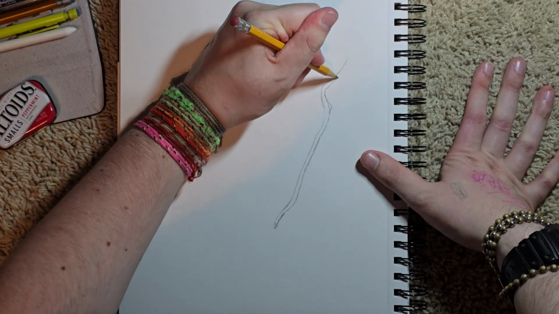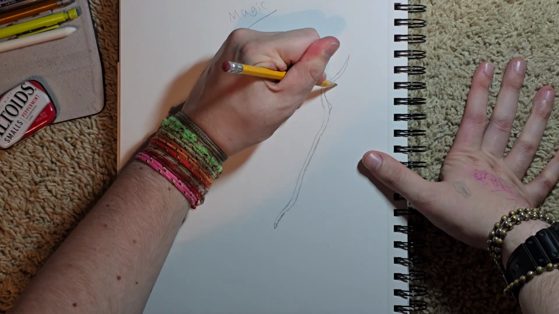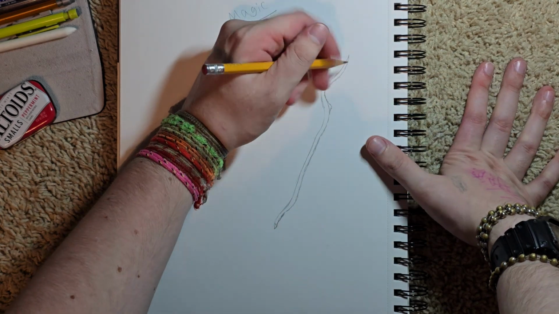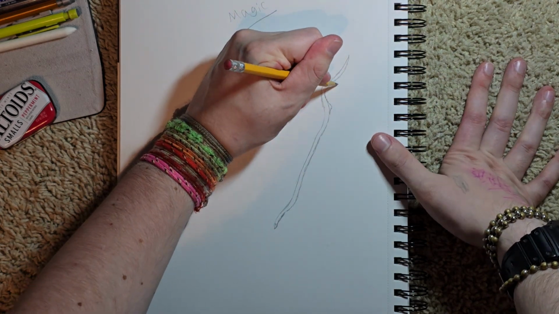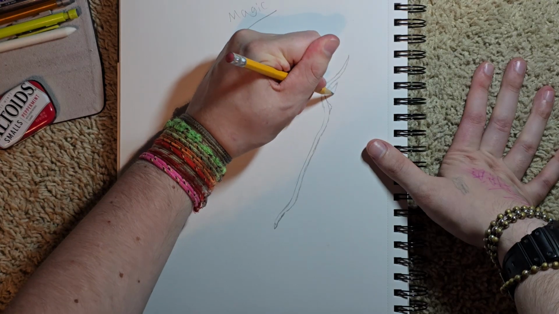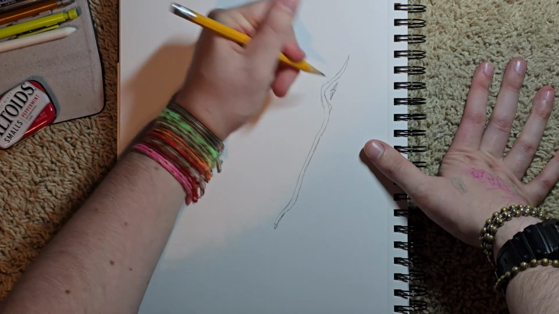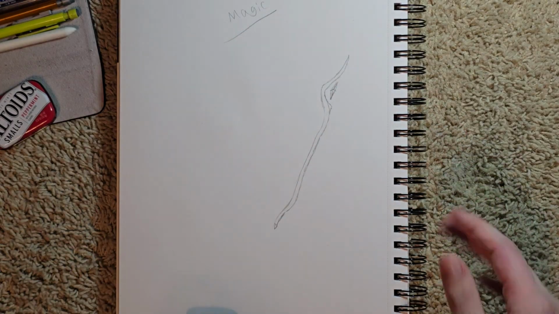Here we go. Here is a staff. Go ahead and give this staff a crystal of some sorts, because it's not long enough to be hanging anything from, so it will just need to be a floating crystal. And there's a staff with a crystal.